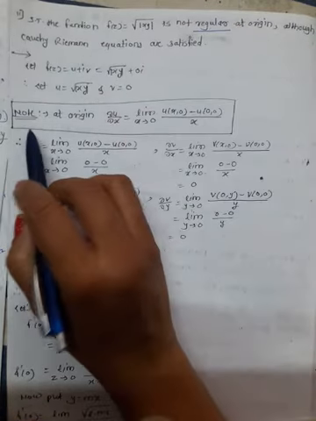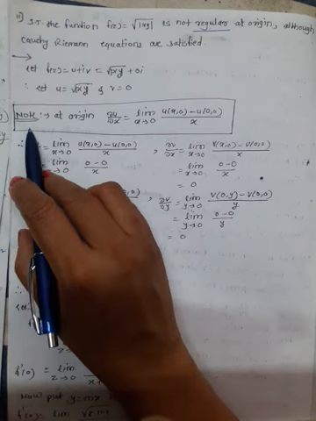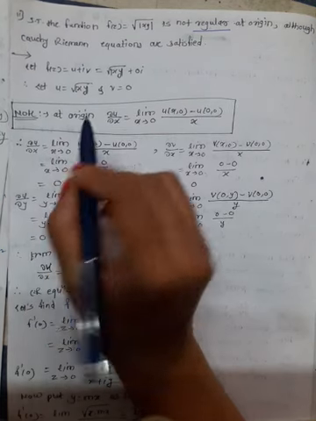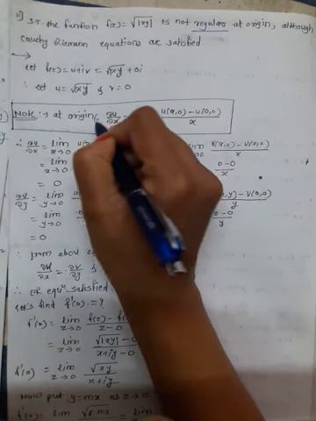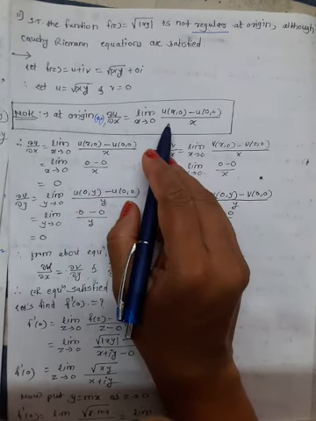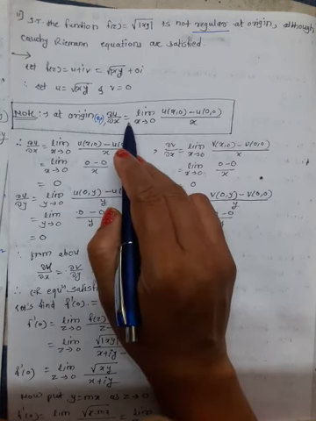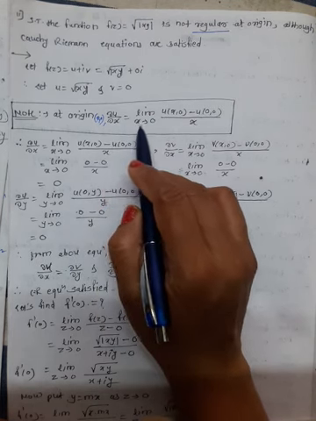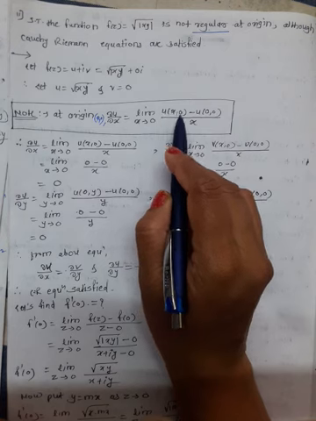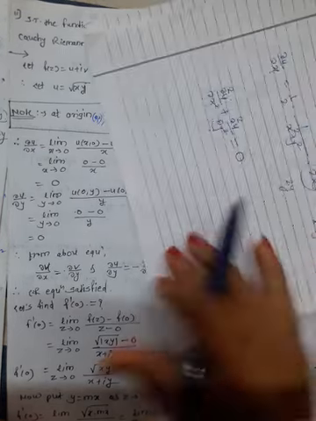Okay, let us start with some note. Before writing this example, write down this note first. Note: at origin, means at origin (0,0), ∂u/∂x derivative can be calculated using this formula. ∂u/∂x is equal to the limit as x tends to 0 of u(x,0) minus u(0,0) by x. u(x,y) means u is a function of two variables x and y.